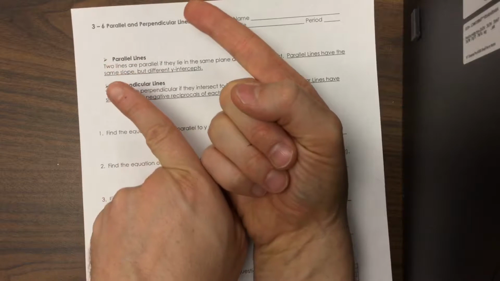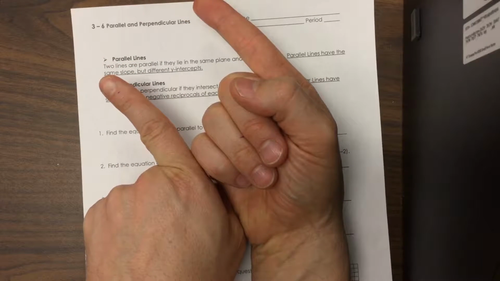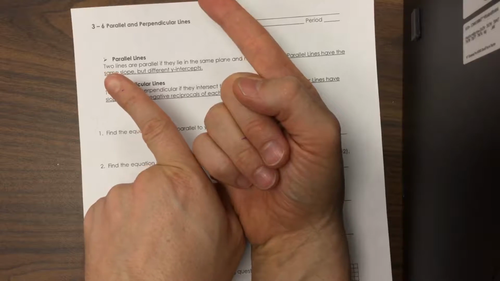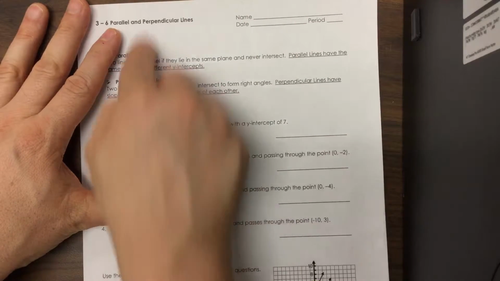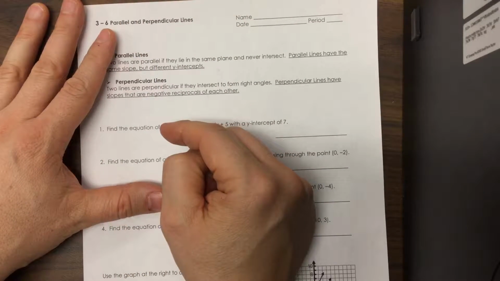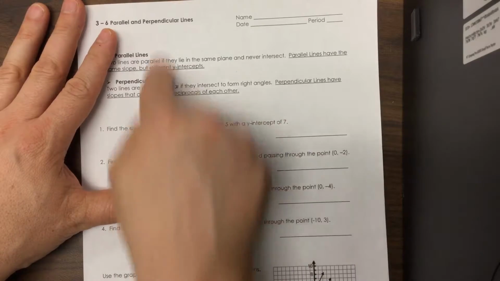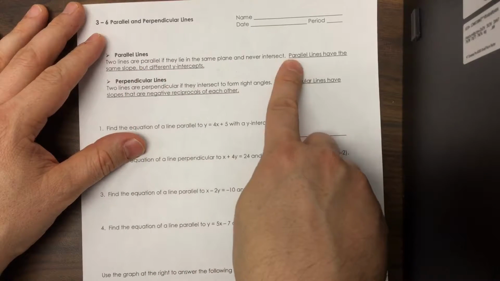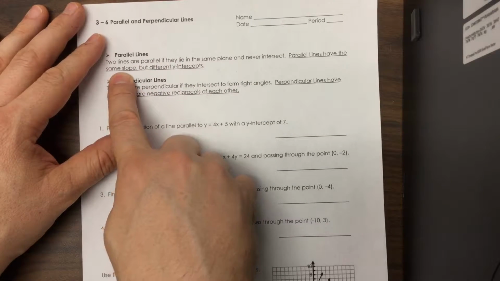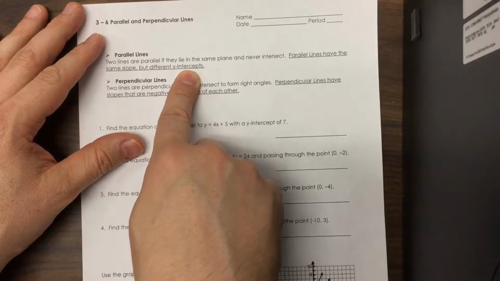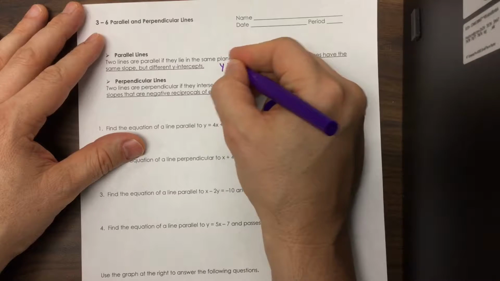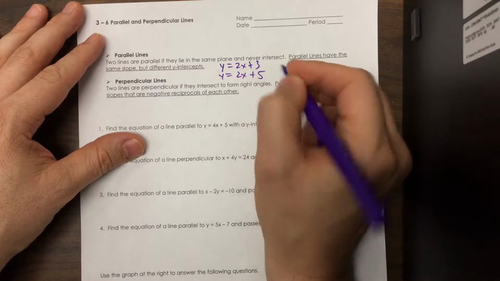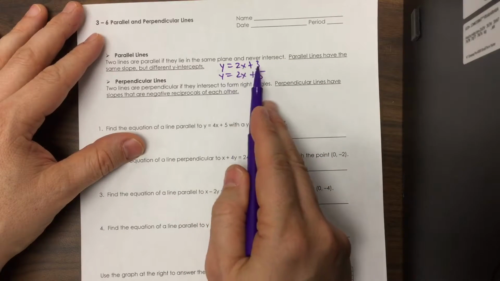Now, the same plane is something that's a little beyond what we're covering right now, but basically this would be considered a two-dimensional plane, X and Y. Later on in other math classes, you'll deal with three-dimensional planes, like X, Y, and Z coming outwards. But the main thing you need to understand about parallel lines right now is they have the same slope but a different y-intercept. So an example might be y equals 2x plus 3, and then y equals 2x plus 5. They have the exact same slope, but different y-intercepts.